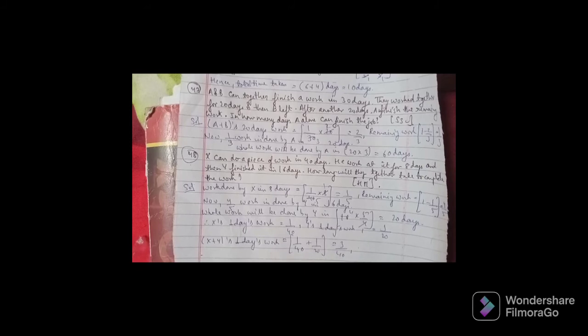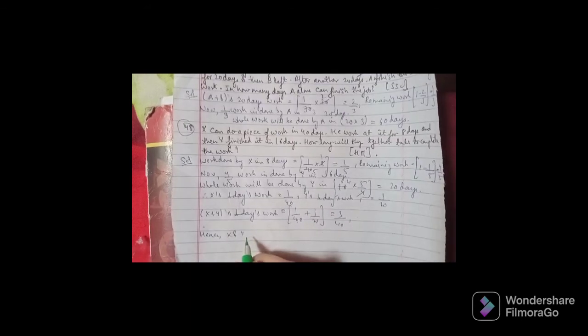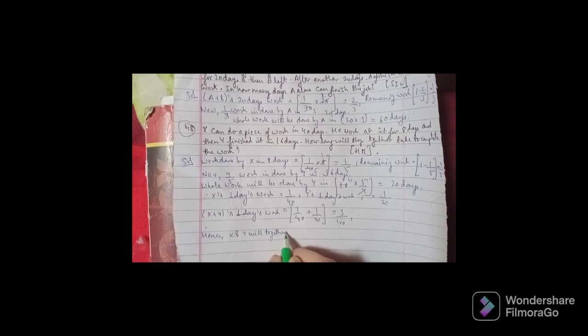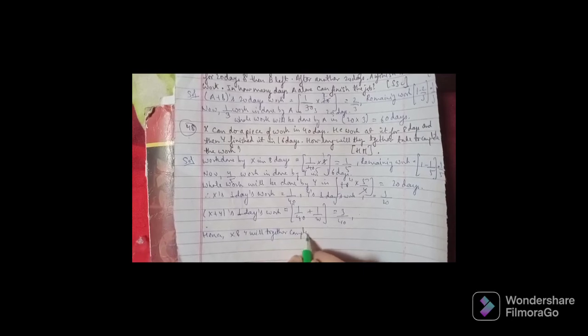Hence X and Y will together complete the work in 40 by 3 days.